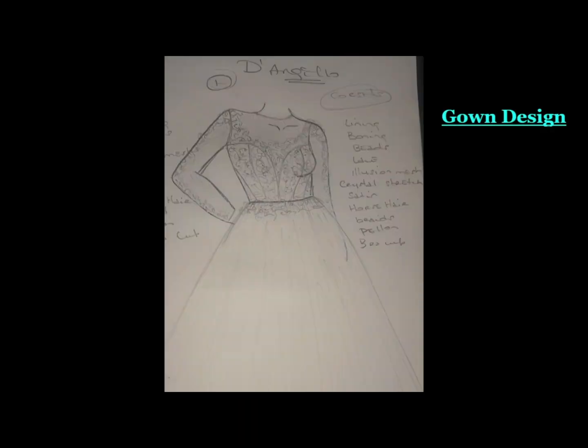Today we're going to look at how I created this beautiful gown called the D'Angelo Gown, which is named after the bride. This is a design that is showing at the moment. I hope that you'll enjoy.